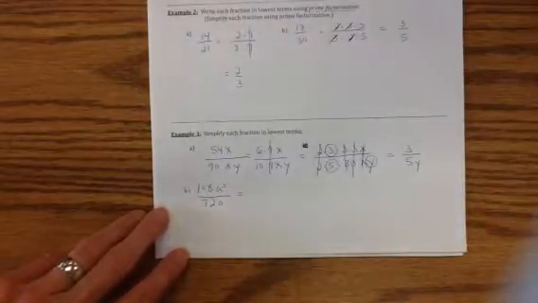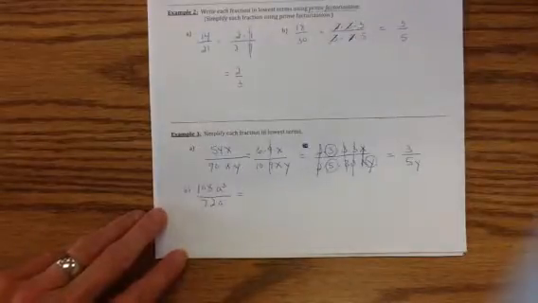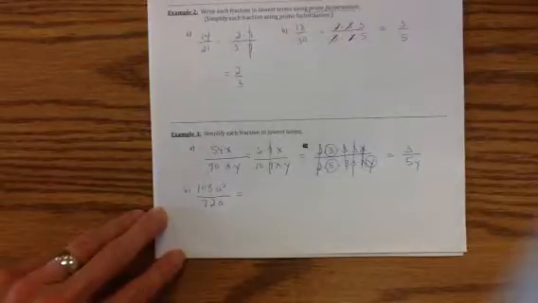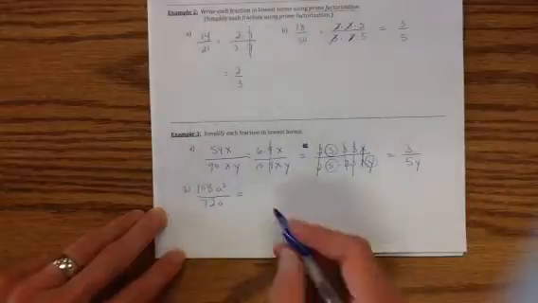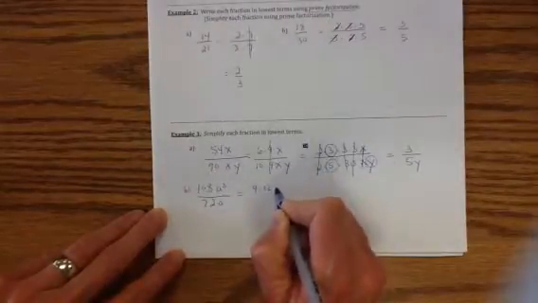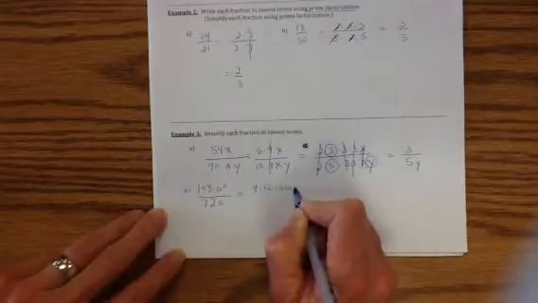108, what goes into 108? I think that's 9 times 12. You could check your card, but now that we're in the book, you can even check your calculator, right? If you put in 9 times 12, I bet we get 108. Woohoo, we do. So I'm going to break that down into 9 times 12 times a to the 3rd.